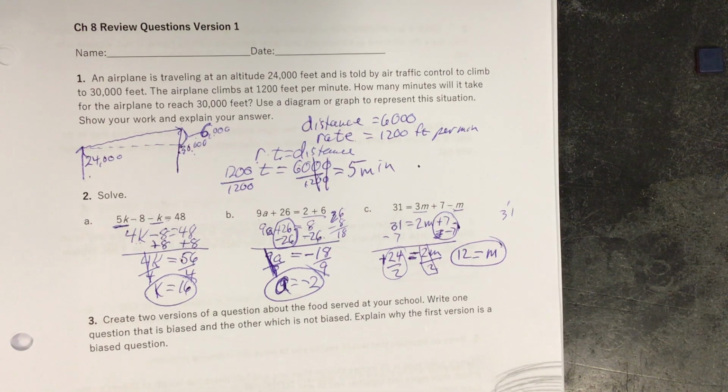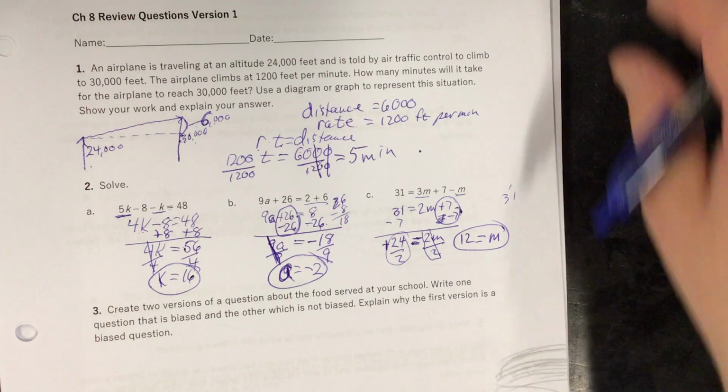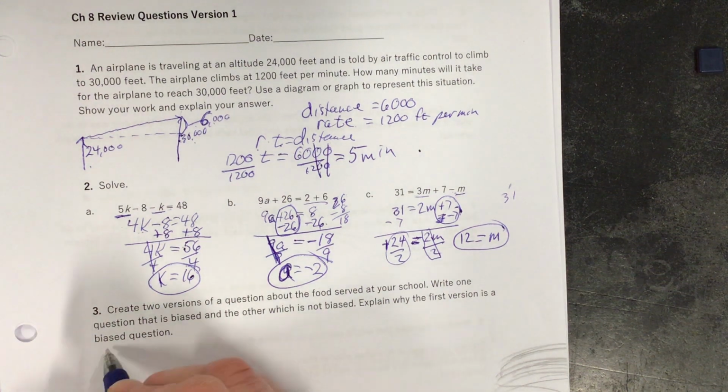Let's do number 3. Create 2 versions of a question about a food served at your school. Write one question that is biased and the other which is not. Explain why the first version is a biased question. Well, I think the first one I'm going to write is a biased question. It can easily be this.